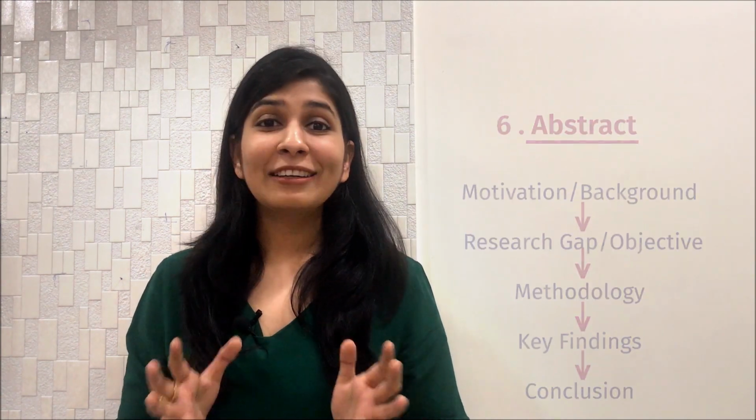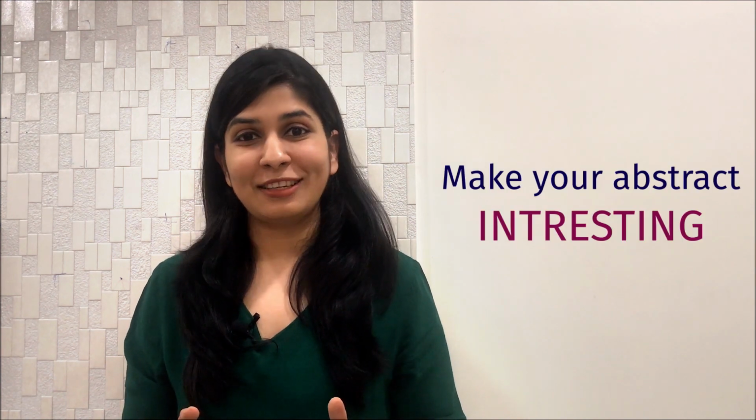And now for a pro tip. Please try to make your abstract as interesting as possible, because it's on the basis of an abstract that researchers decide whether they want to read the rest of your paper or not. So don't forget to make it very interesting. So guys, these are the 6 important sections of a research paper.